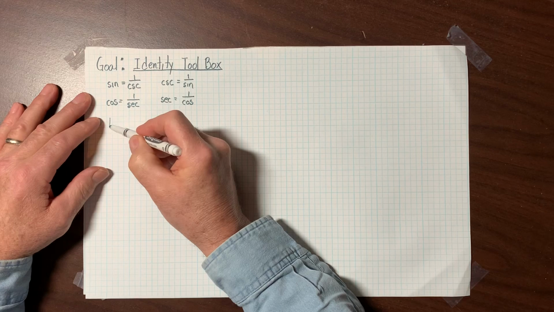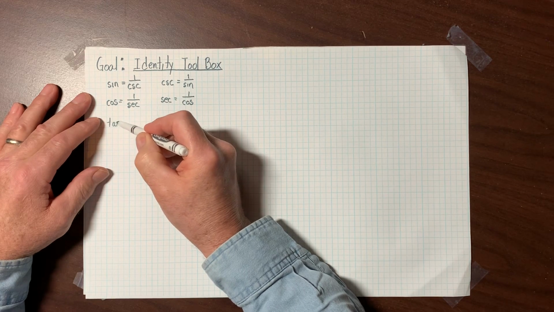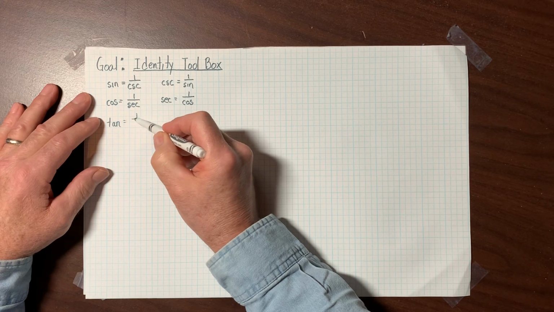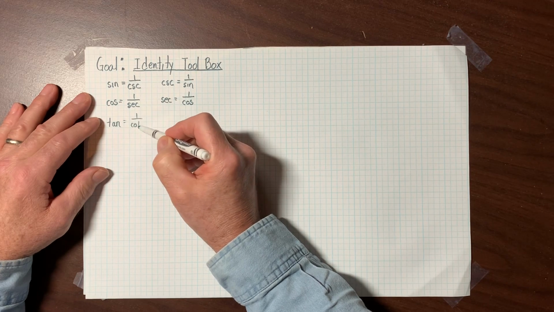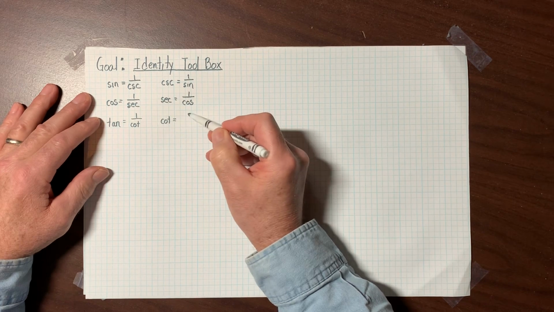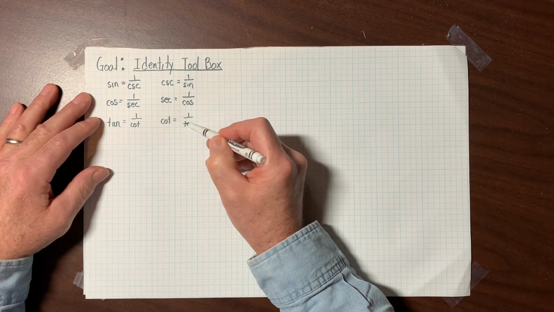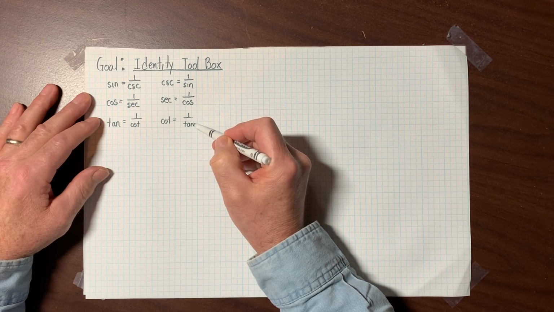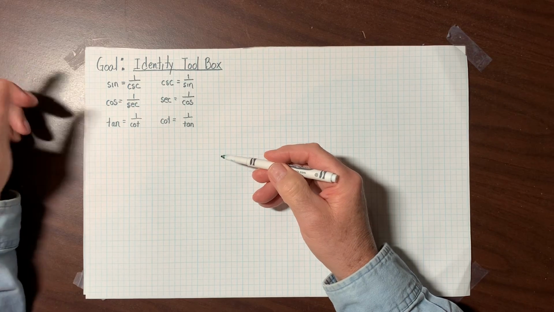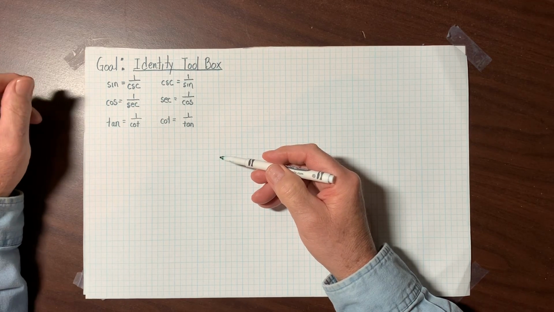The tangent is the reciprocal of the cotangent, which means that tangent is 1 divided by cotangent, and cotangent is 1 divided by tangent. So there's the first 6, and those are referred to as your reciprocal identities.